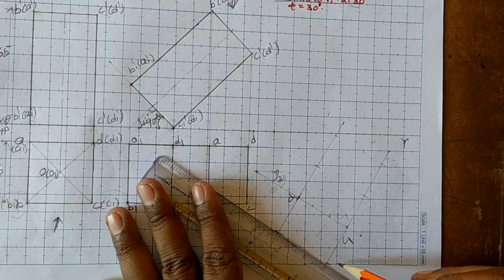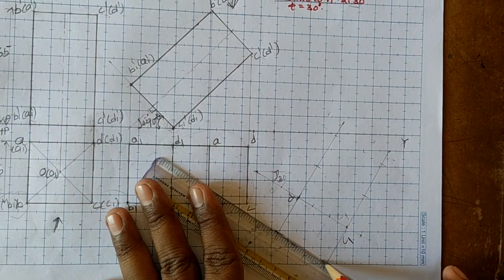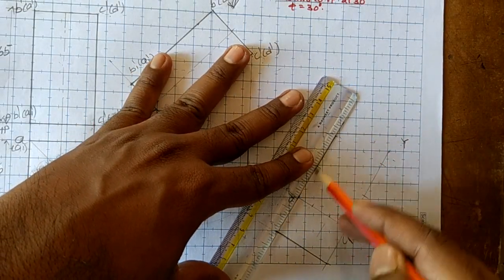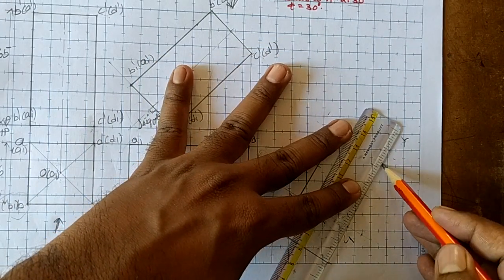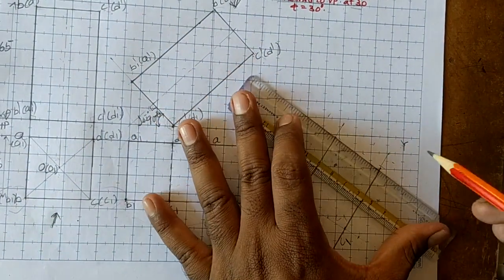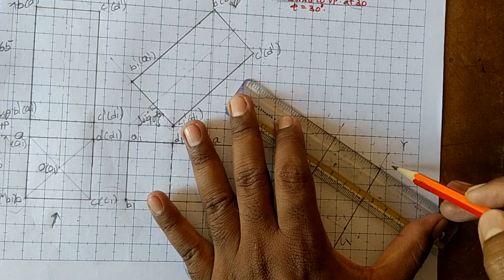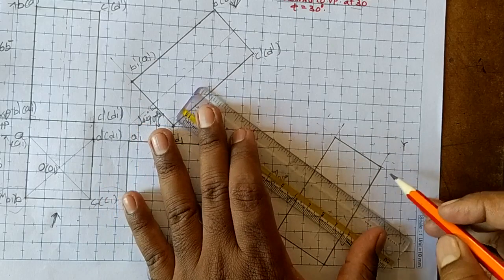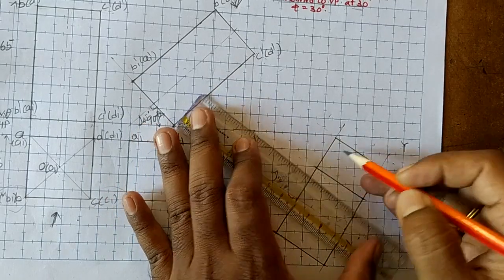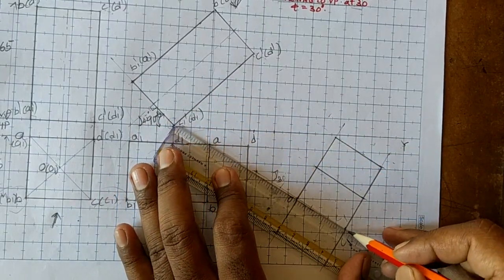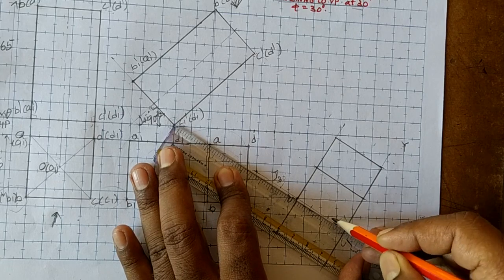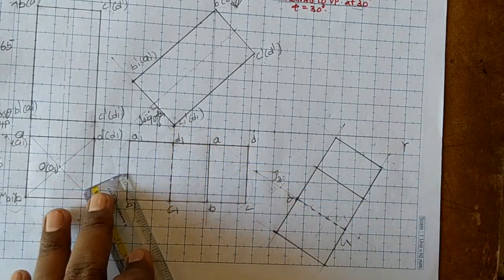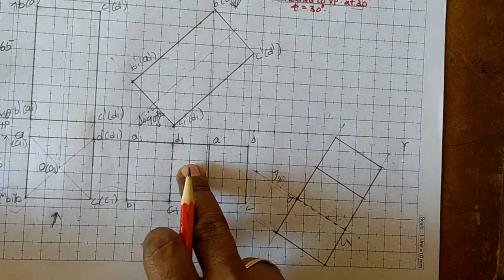Now, this is invisible. See, then I left it here.